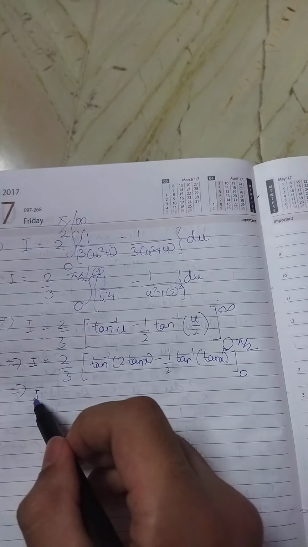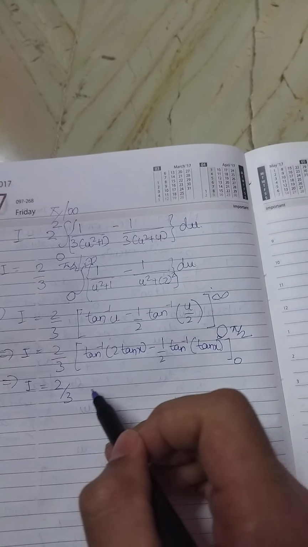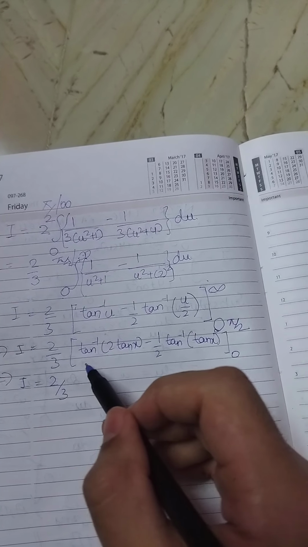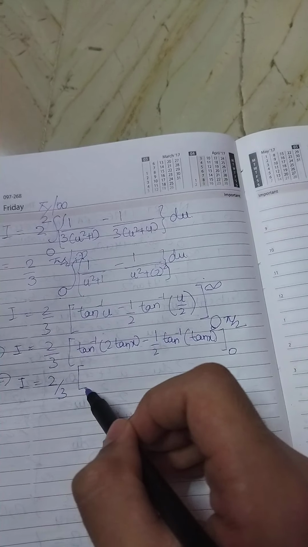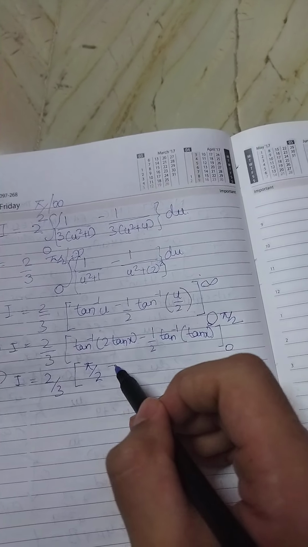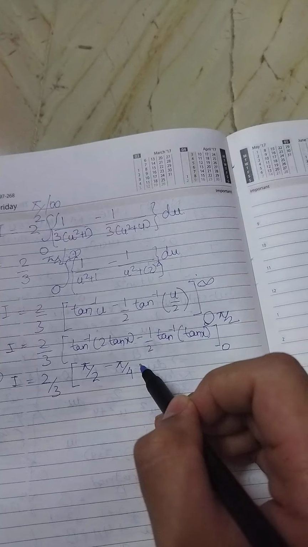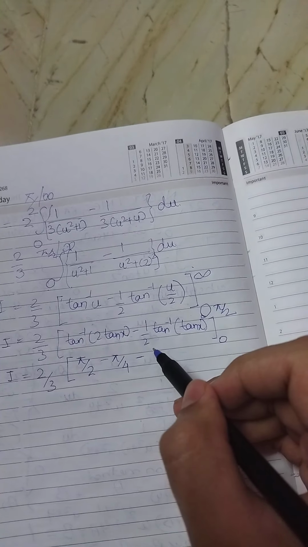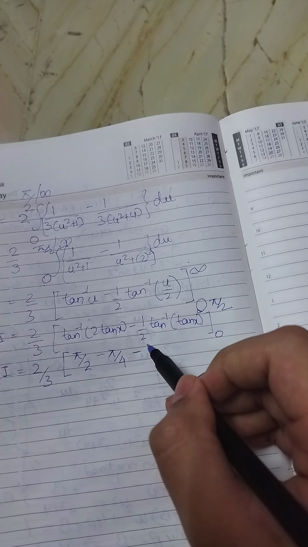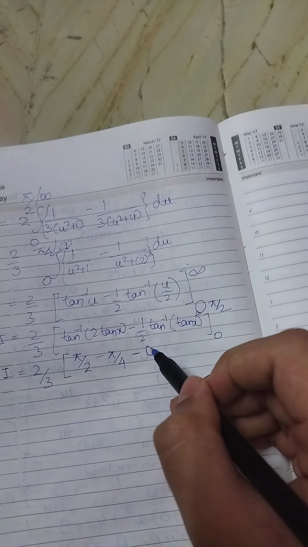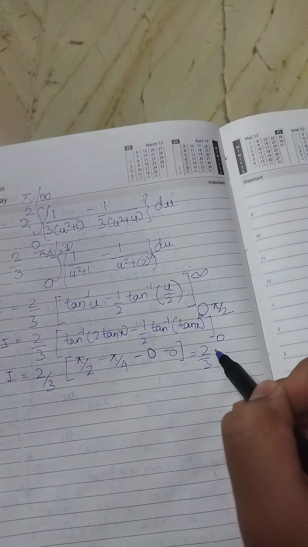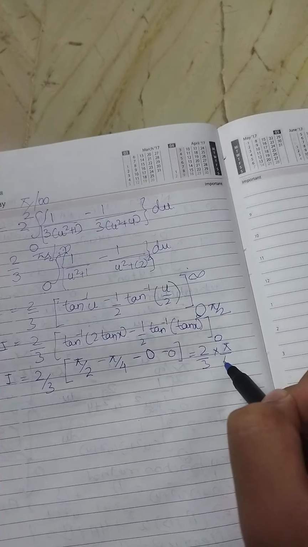So that implies I is equal to 2 by 3 times (pi by 2 minus pi by 4 minus 0 minus 0), which is equal to 2 by 3 into pi by 4.